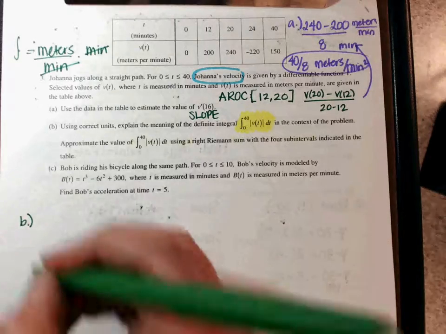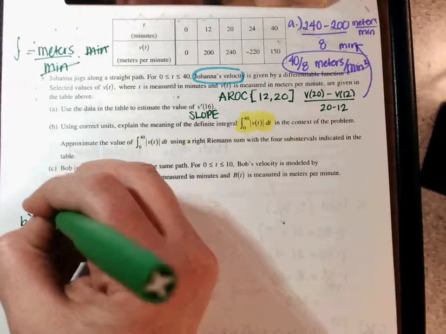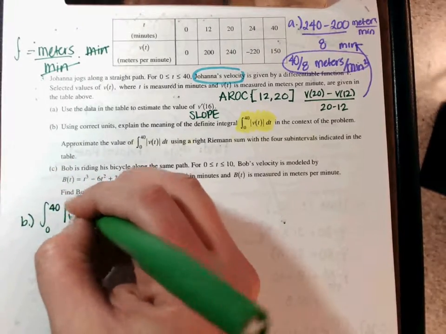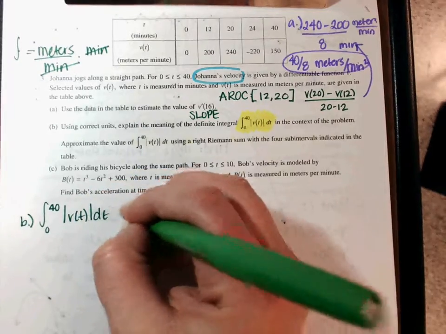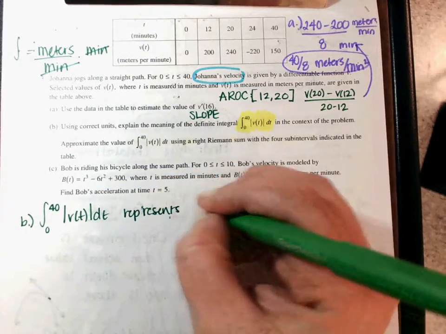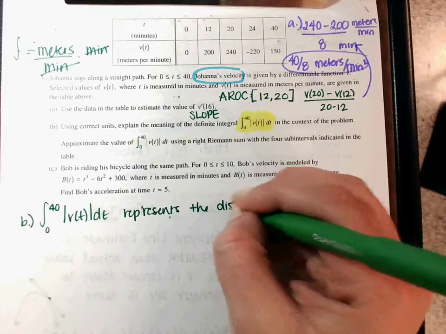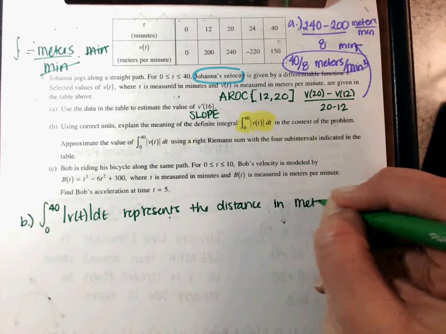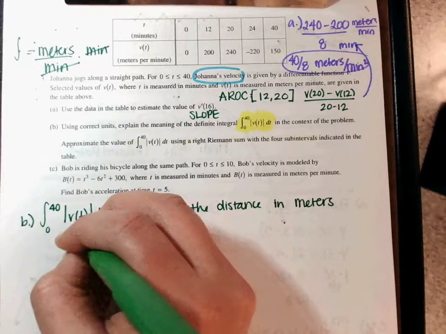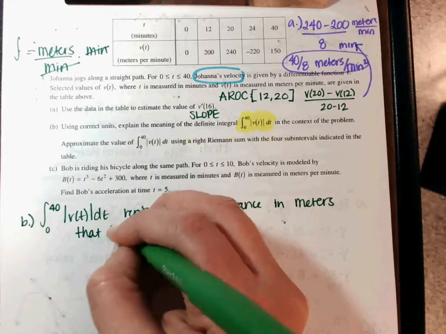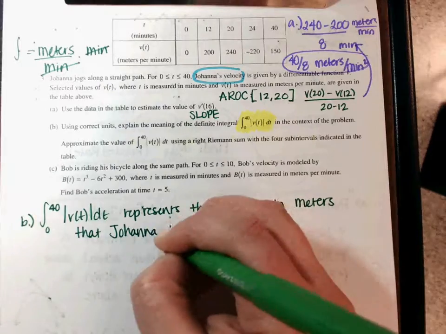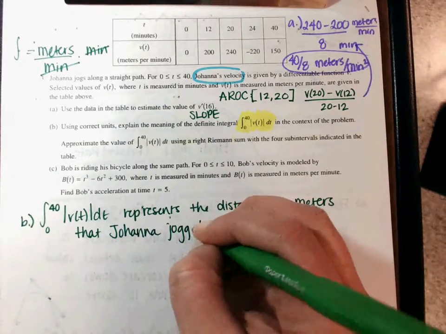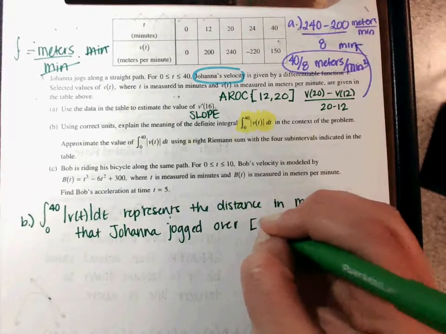Very good. So the integral from 0 to 40 of v of t dt represents the distance in meters that Joanna jogged, over 0 to 40 minutes.